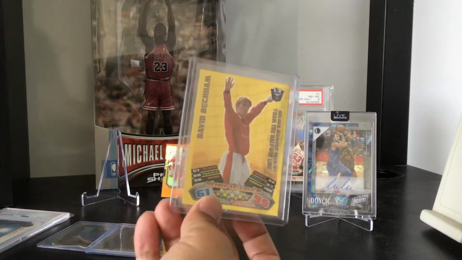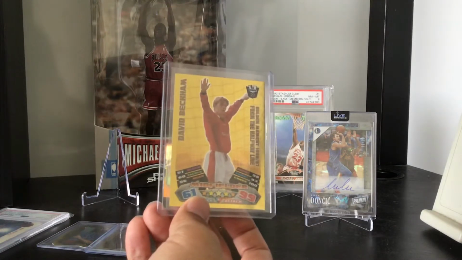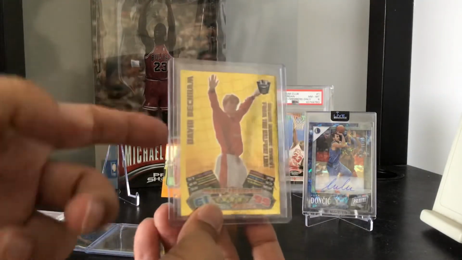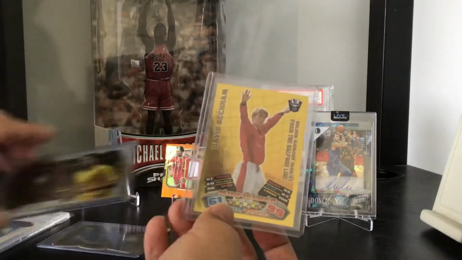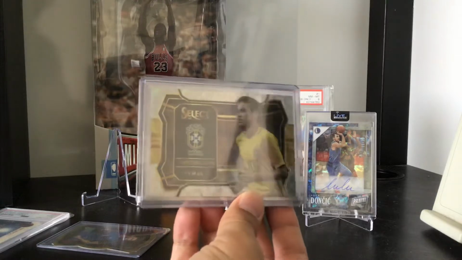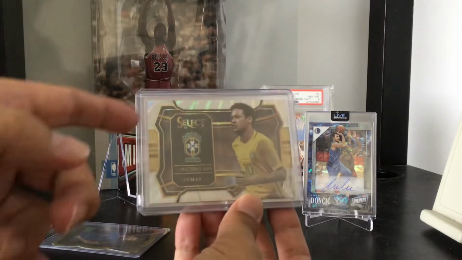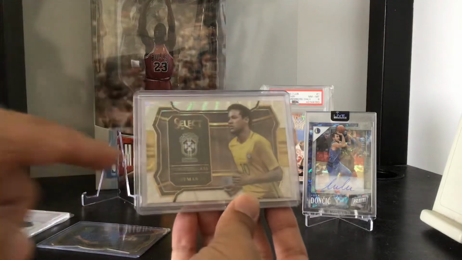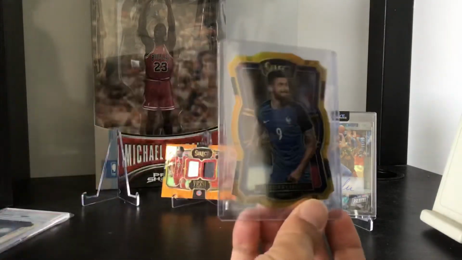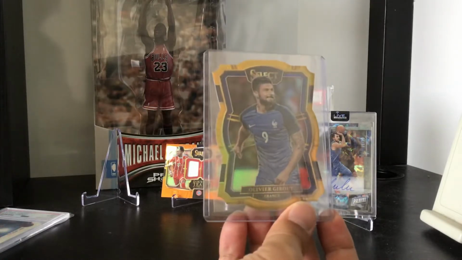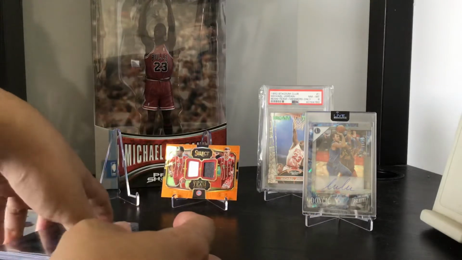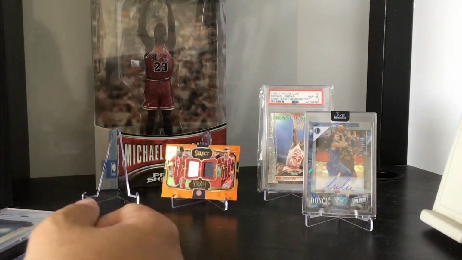I class them into 4 different categories. The first one is just a general insert. Like the Golden Moments David Beckham card, it looks different. It's got a different design. Here's another example. This is top of the class. This is a Neymar top of the class card. Again, it's got a prism look. Not sure if you can see that there. It's got a different design. An Oliver Giroud die cut. That looks different again. So these are just general inserts. I call them general inserts. They're just inserted into regular packs, as I've said.